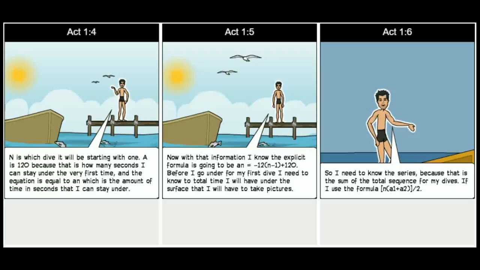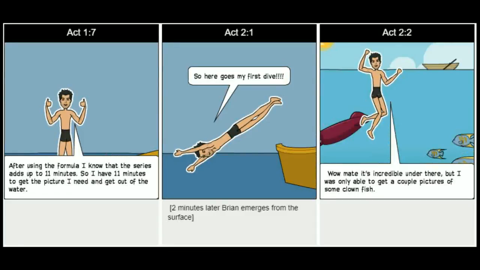Before I go under for my first dive, I need to know the total time I will have under the surface that I have to take pictures. So I need to know the series, because that is a sum of the total sequence for my dives. If I use the formula n(a1 plus a2) divided by 2, after using the formula, I know that the series adds up to 11 minutes, so I have 11 minutes to get the picture I need and get out of the water.